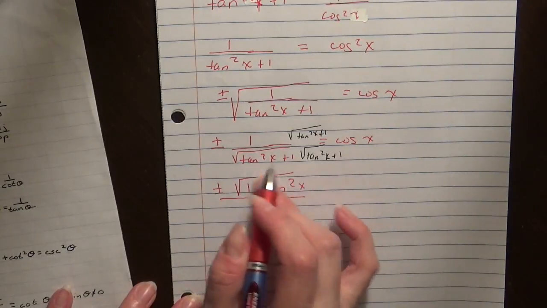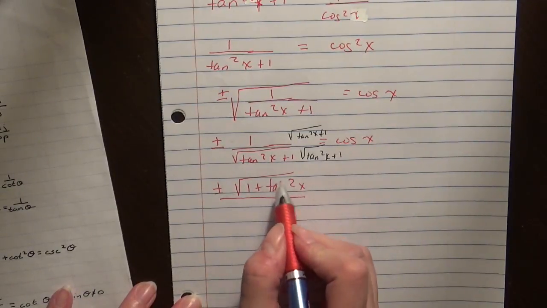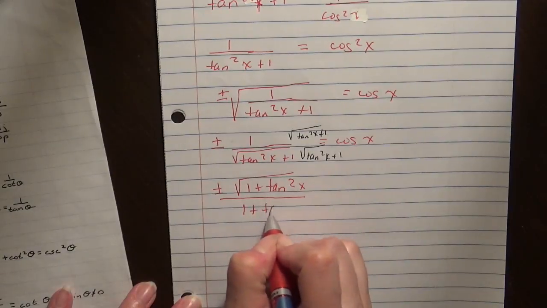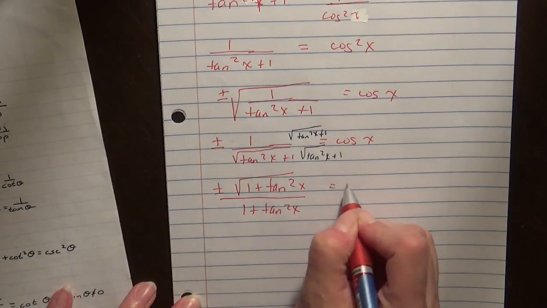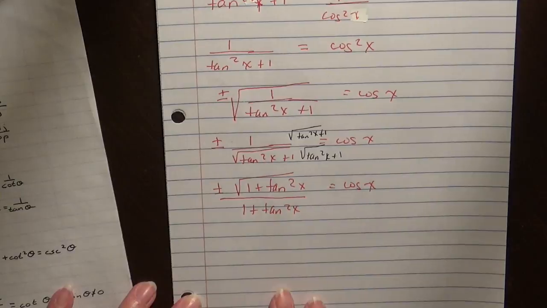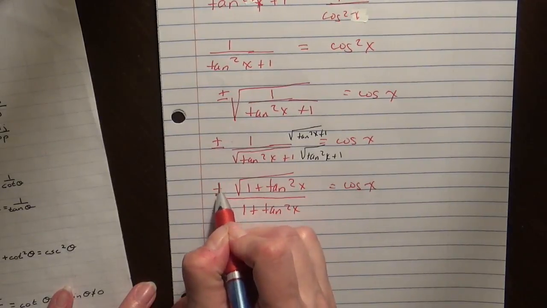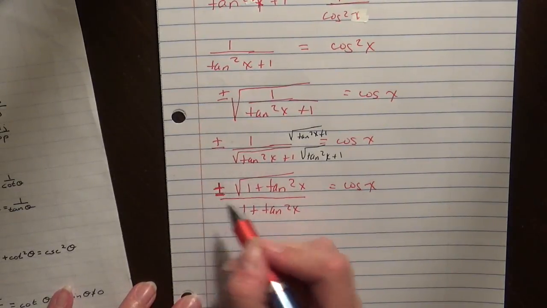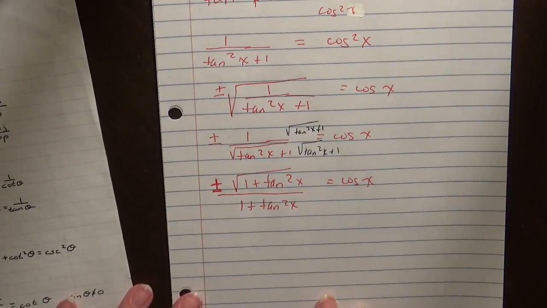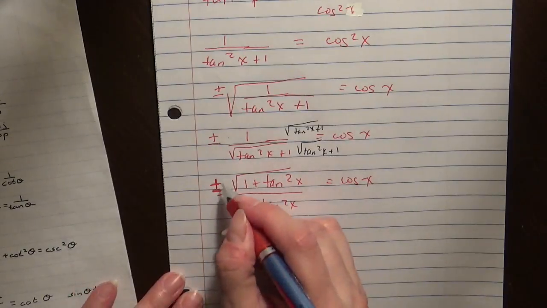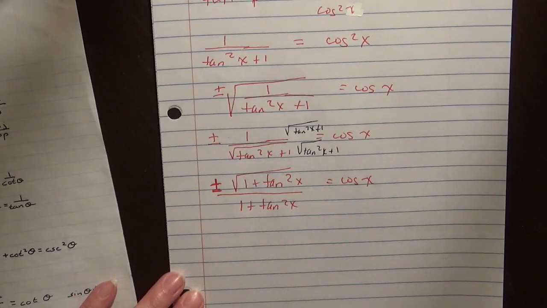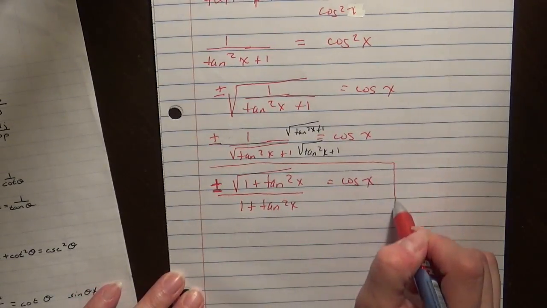The square roots are going to cancel out and give me the tan square x plus 1, or 1 plus tan square x, equals cosine x. Okay, and that's the plus or minus sitting out here. Of course, the sign will be determined based on which quadrant the angle lies in. Okay, so this has been solved for cosine, so that's it. That's example 2.